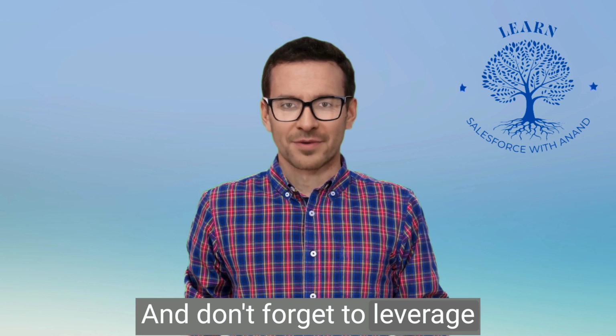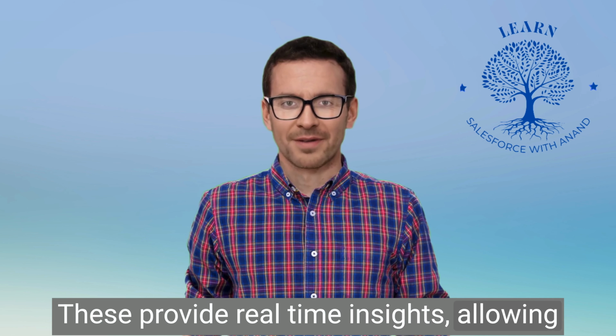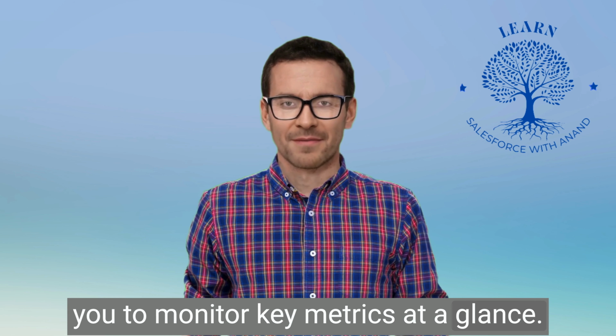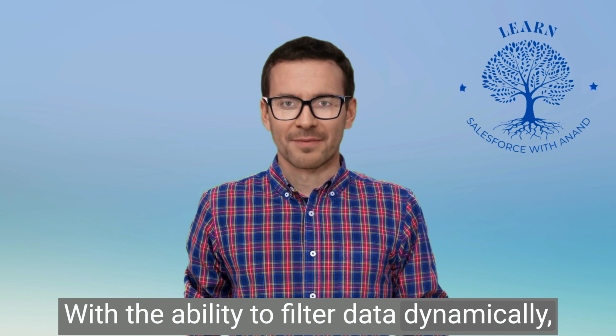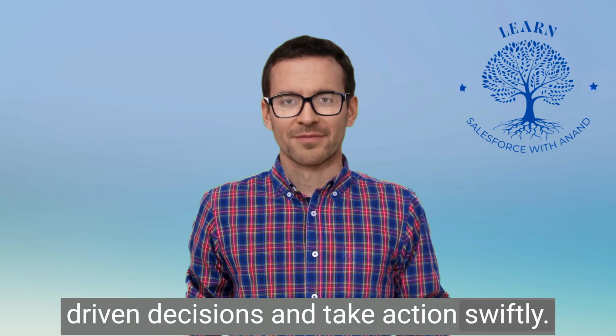And don't forget to leverage dynamic dashboards. These provide real-time insights, allowing you to monitor key metrics at a glance. With the ability to filter data dynamically, you can empower your team to make data-driven decisions and take action swiftly.